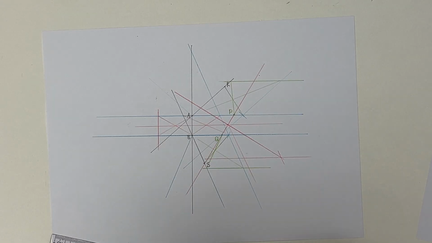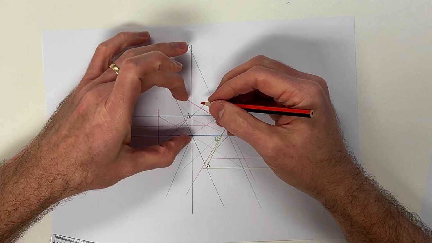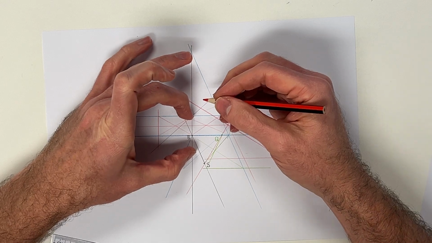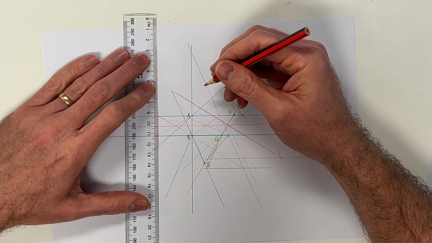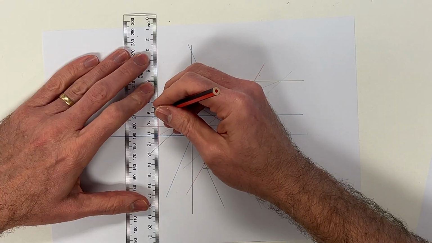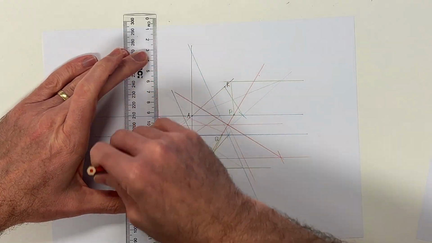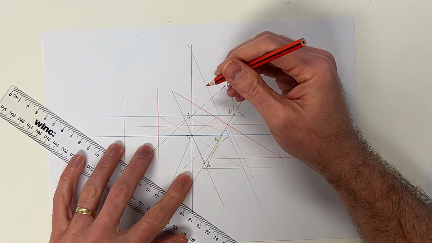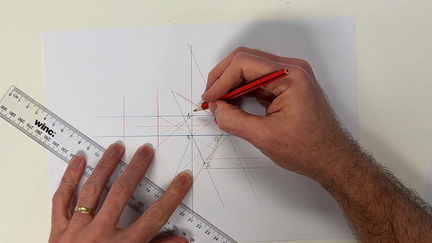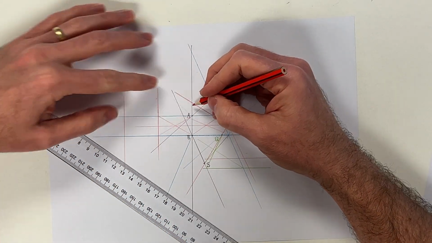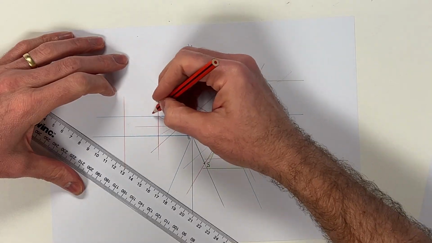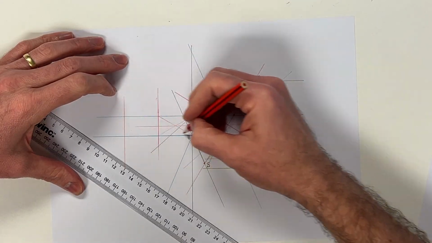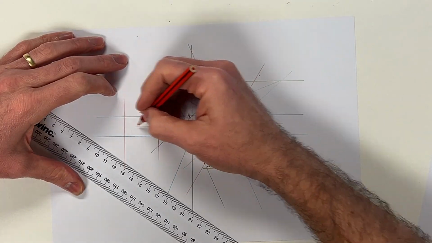There it is. Okay, and now I need to copy this length down here. All right, I'll just need another one of these lines to do that. Okay, so I need a couple of lines that go from here to B, and then lines that go from A to there.